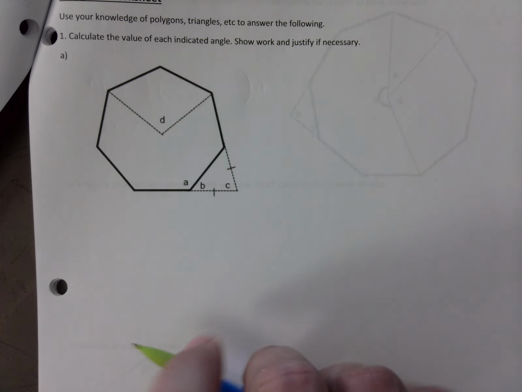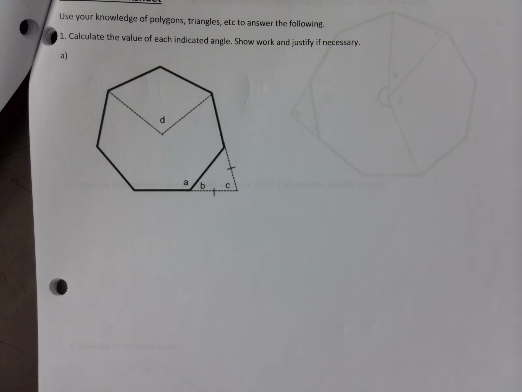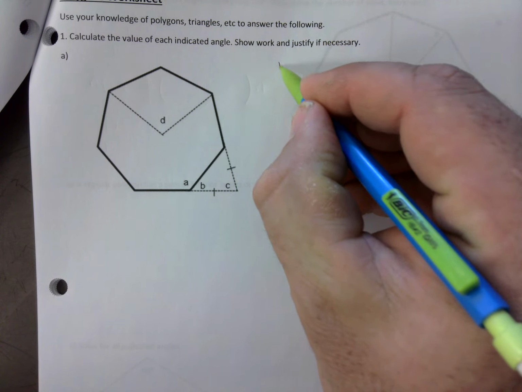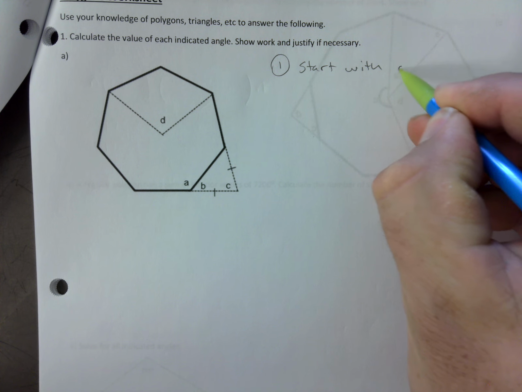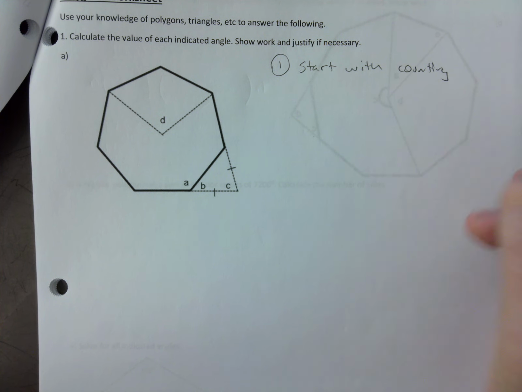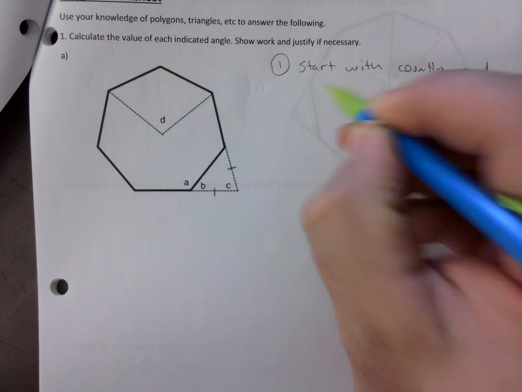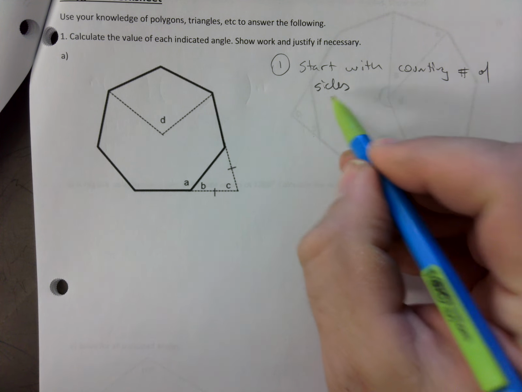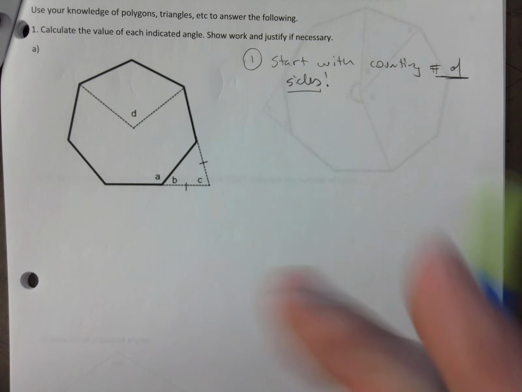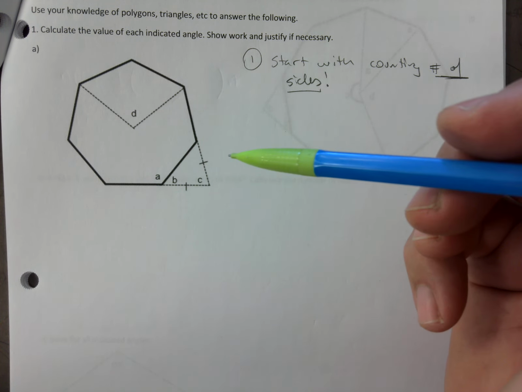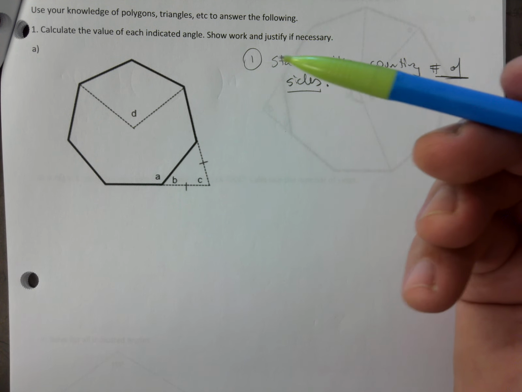All right. So regardless of where you're at, I'm just going to go over it. And maybe some of the things will make a bit more sense as to how you approach these questions. So number one, guys, start with counting the number of sides. This is on page 39. Make sure you start with that. You need to know n. So notice that there isn't a single number on there. So this is how you get numbers on the board.